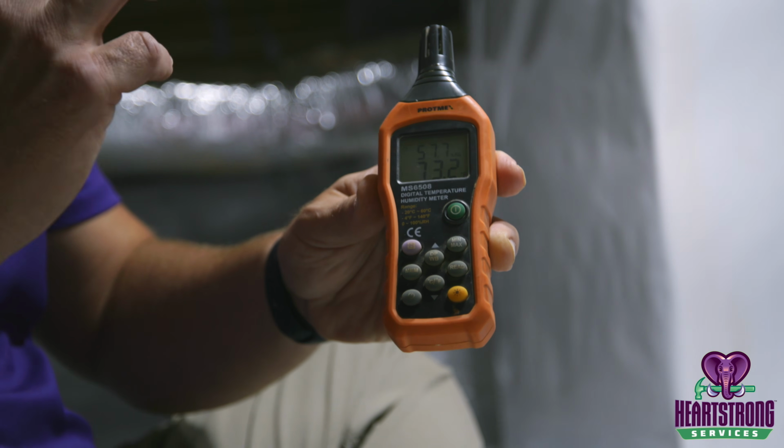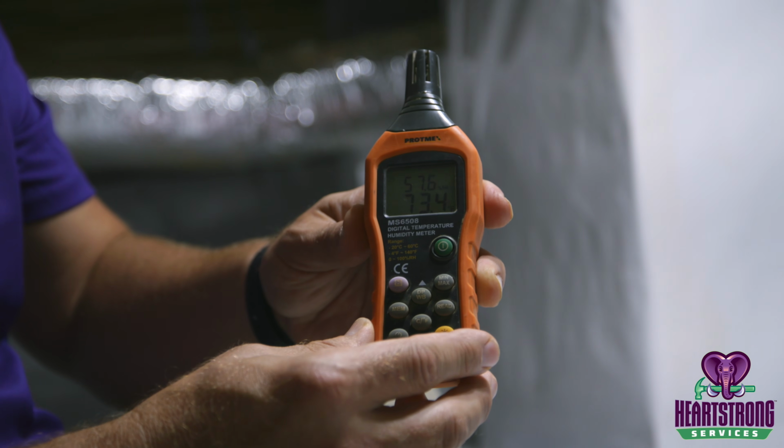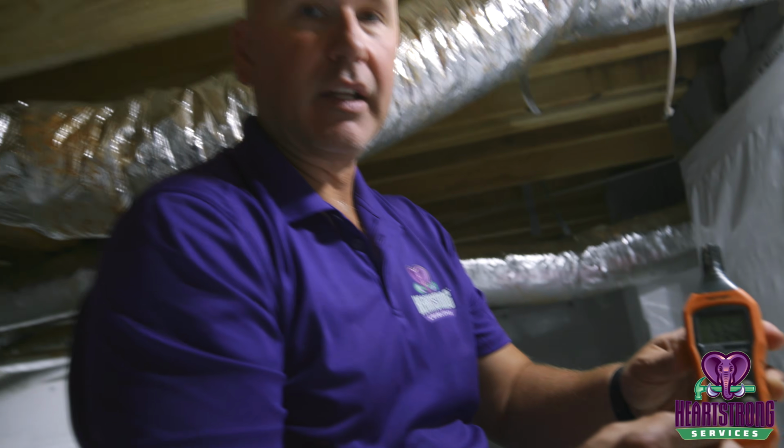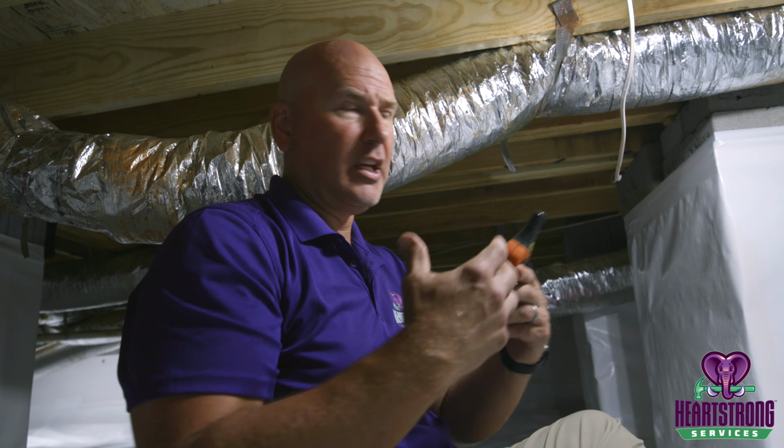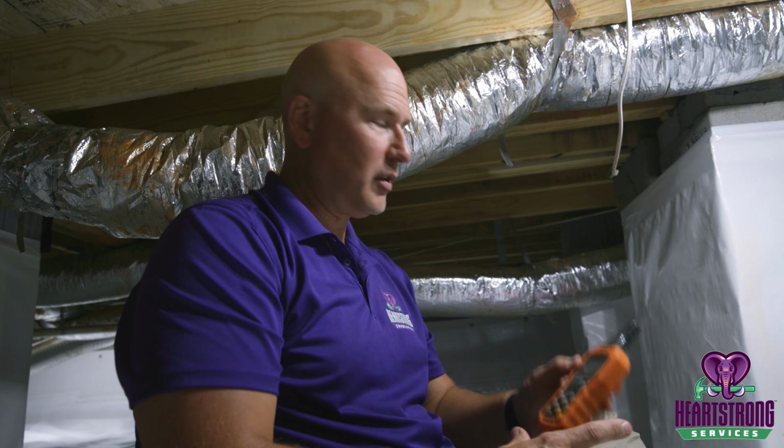So even though this is obviously a very beautiful looking space down here now, the most important thing we were trying to control was that leading indicator, which was relative humidity. And you see that we've accomplished that. And the customer also has a device inside of their home. So now they don't have to come down here to track that. They can just track it from inside their home and have the peace of mind to know, hey, my system's working and it's functioning properly.